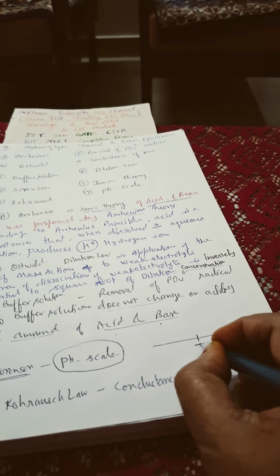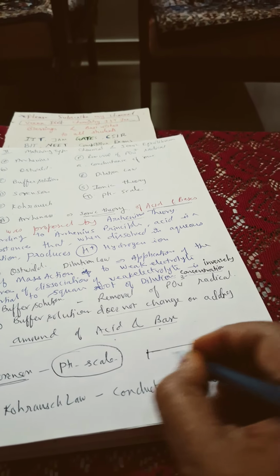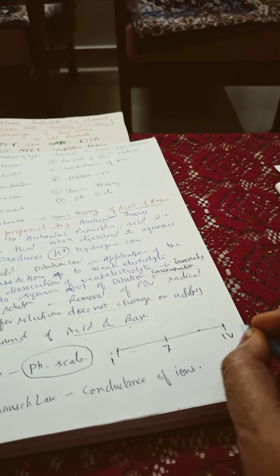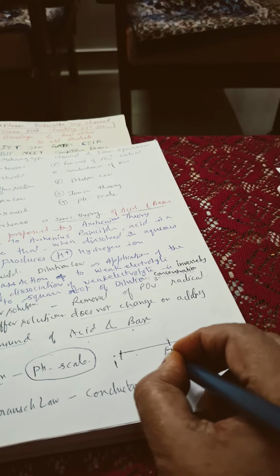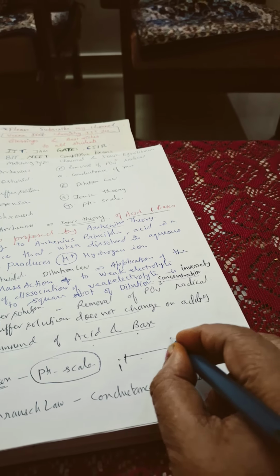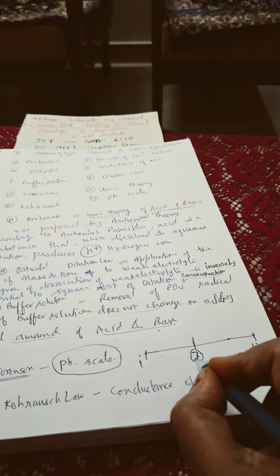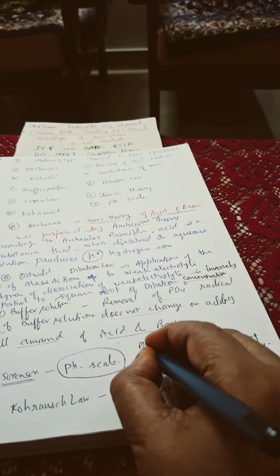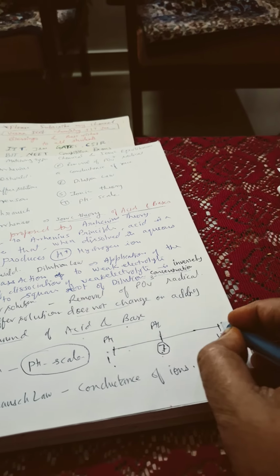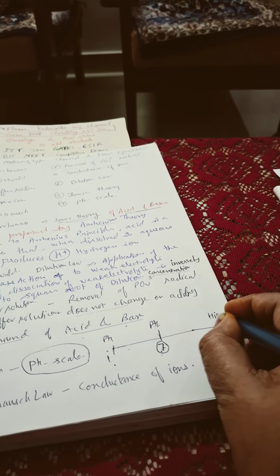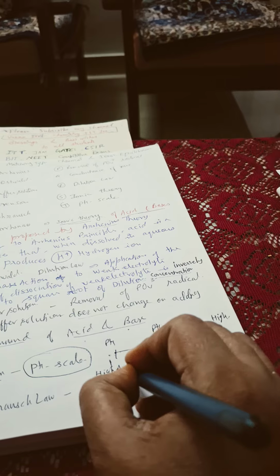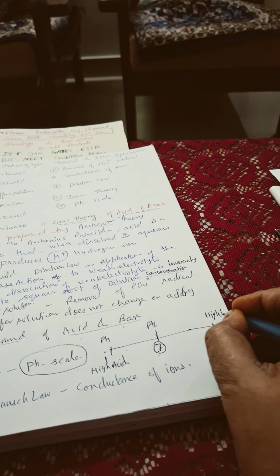What is the pH scale? It is the scale numbered 1 to 14. So 7 is the neutral number, meaning every solution having pH equal to 7 will be neutral. So it is the pH scale. pH 1 is highly acidic, and pH 14 is highly basic, meaning extreme corners. This is highly acidic, and this is highly basic. So this type of scale Sorenson has given.